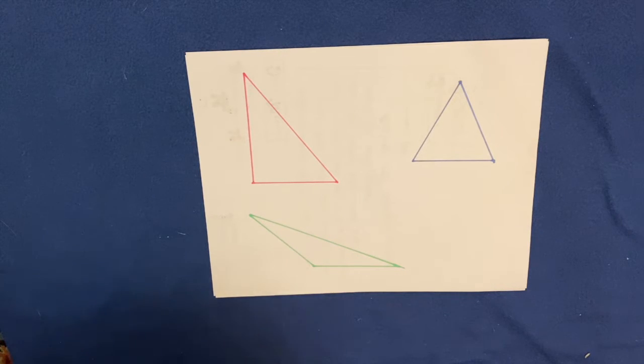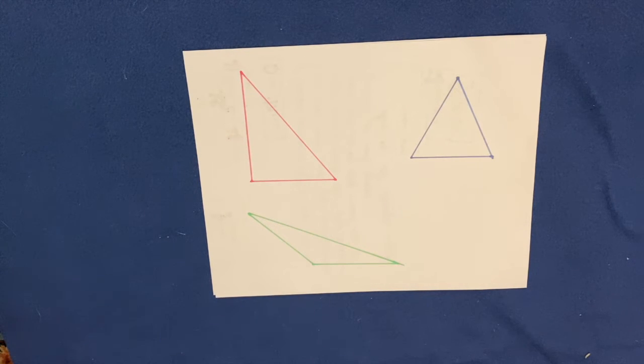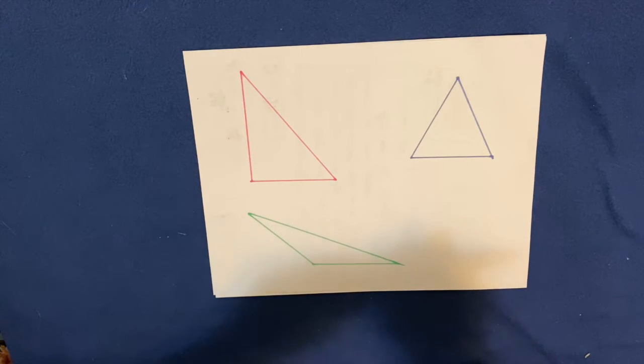I have 3 triangles here, and we're going to start by looking at this one. So we have to find our angles. Now the word triangle, triangle, tricycle, what do you think the prefix tri means here? Well, how many wheels does a tricycle have?